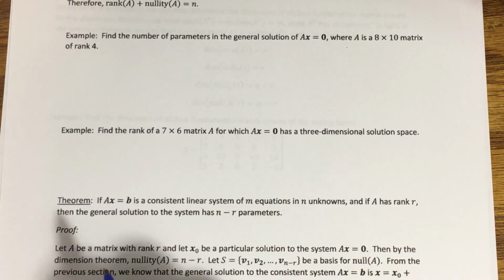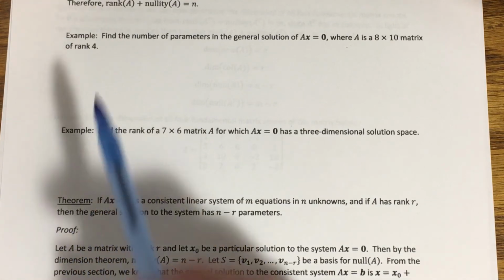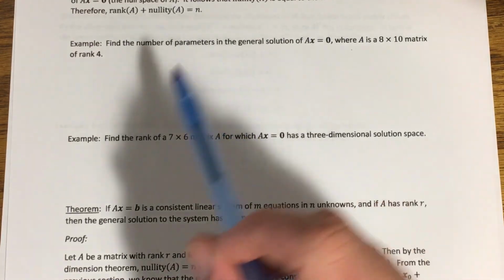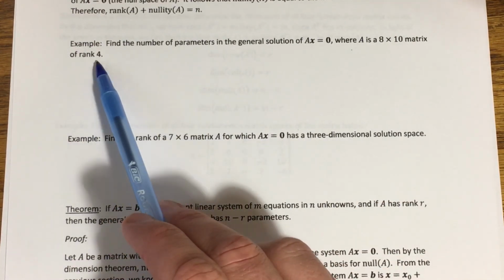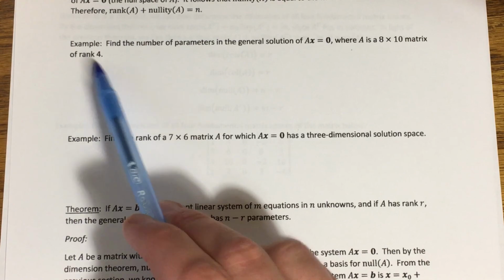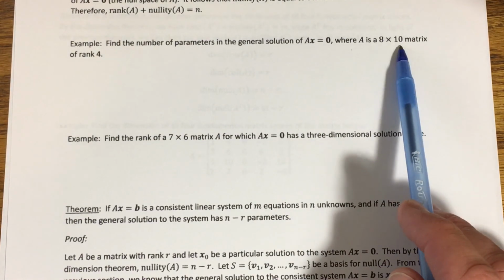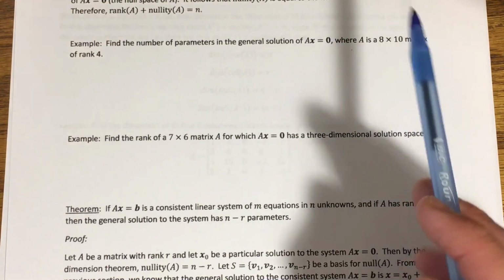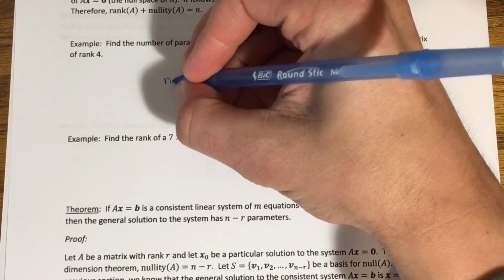According to my rank nullity theorem, which is another name for the dimension theorem, the rank of this matrix plus the nullity of this matrix has to equal 10, the number of columns that this matrix has. So I can find the nullity immediately from that.